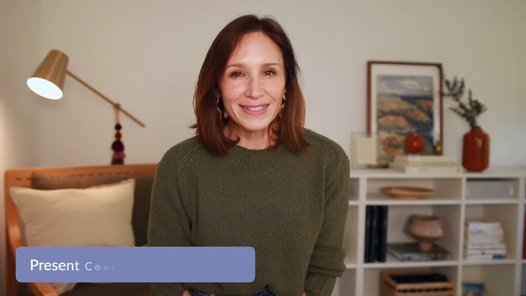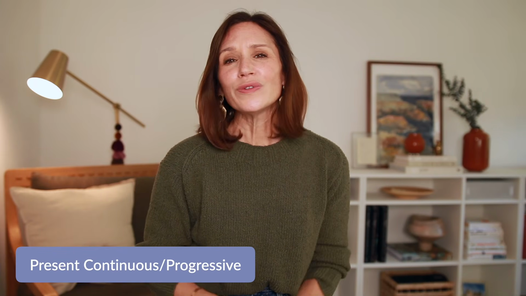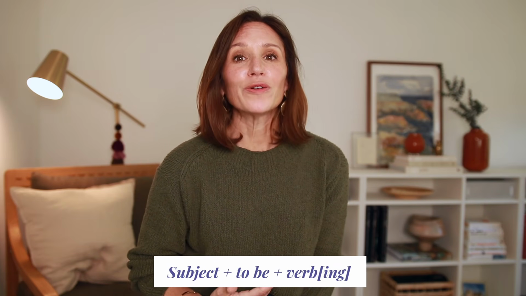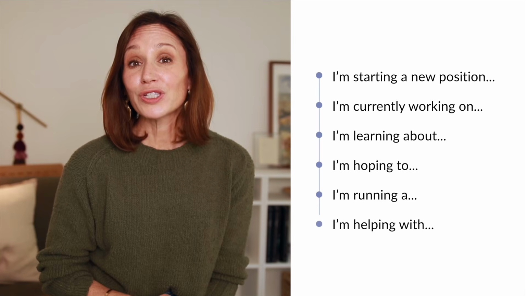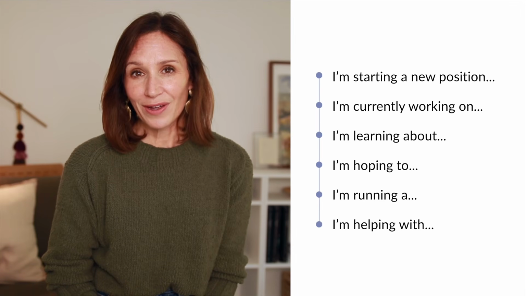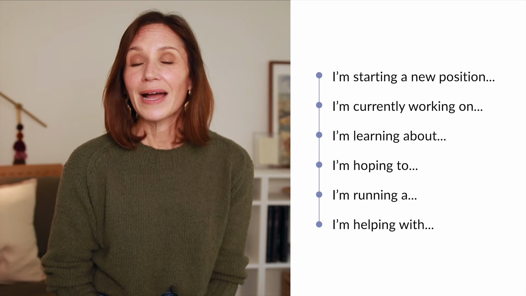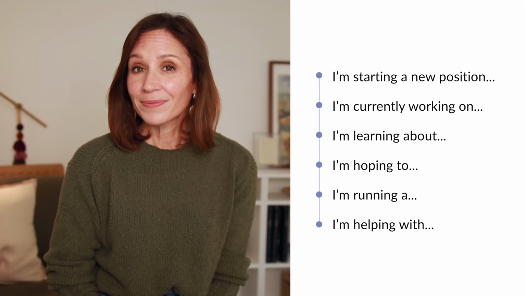And now let's move on to the present continuous or the present progressive. We use this verb tense for ongoing or current actions and events. We also use it when something is temporary, and we can use it to talk about future plans as well. And just in case it's helpful, here's a quick reminder of the structure we use for the present continuous. We always have the present form of the verb to be followed by an ing verb. And here are some common sentence starters highlighting that. I'm starting a new position. I'm currently working on. I'm learning about. I'm hoping to. I'm running a. I'm helping with.